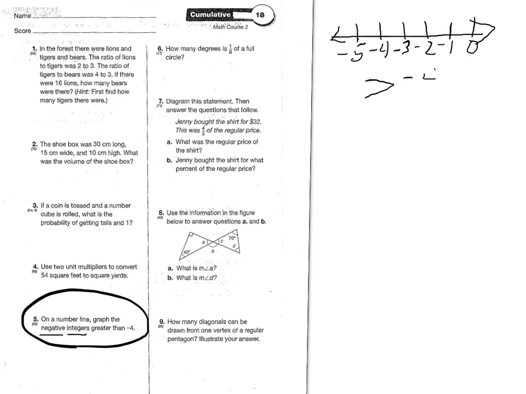Okay, so for -5, we have to think that the arrow's pointing to the right. Is -5 to the right of -4? No, it's not. Is -3 to the right of -4? Well, yes, of course it is. So we are going to put a solid dot on -3. Is -2 to the right of -4? It is.